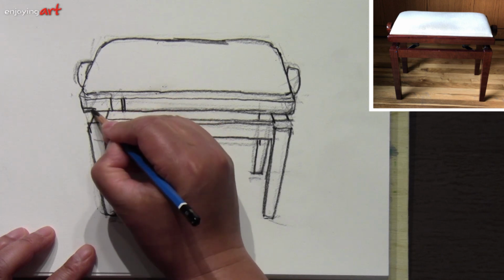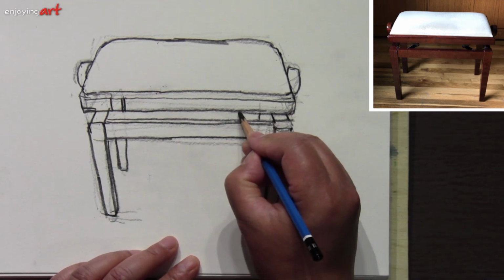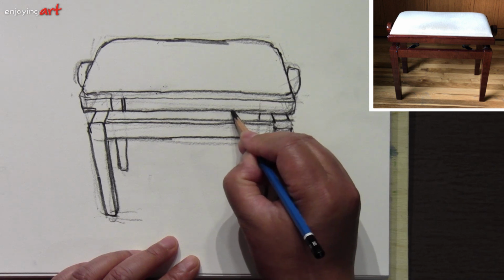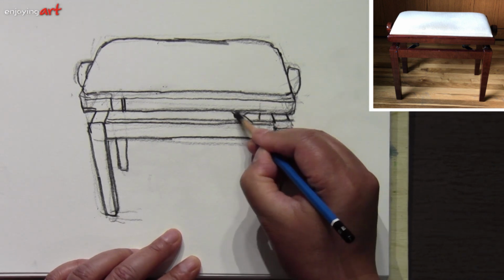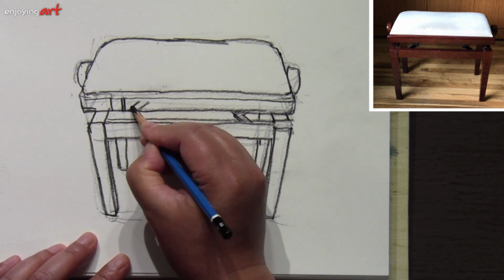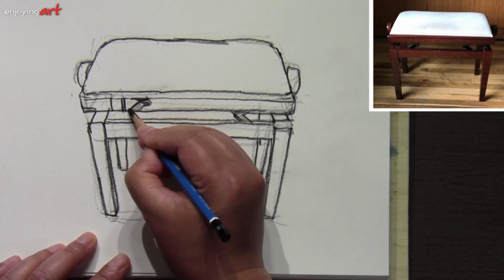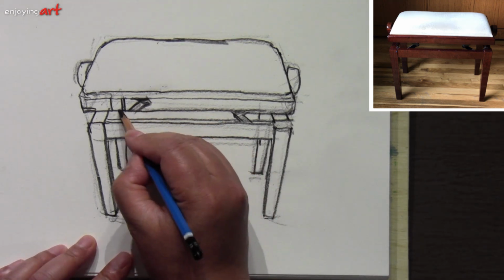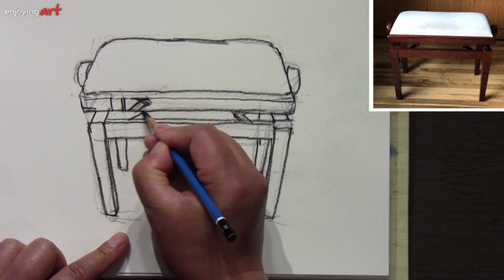Okay. Now this is very good. Now I also want to draw the part in here, a little curved line. Here too. Okay. Ooh, I drew in the wrong place. Yeah, it's right here.